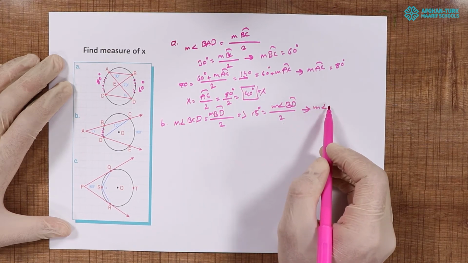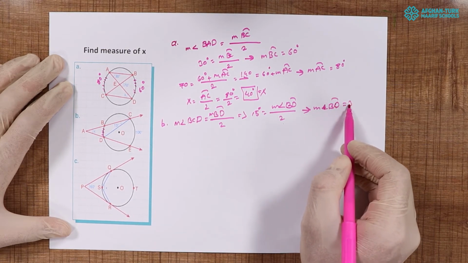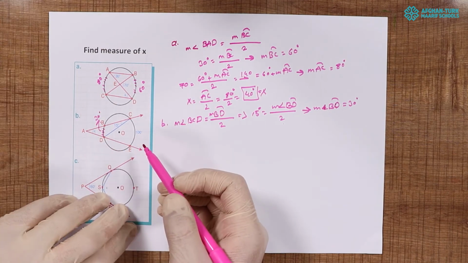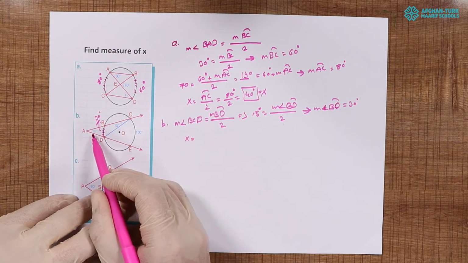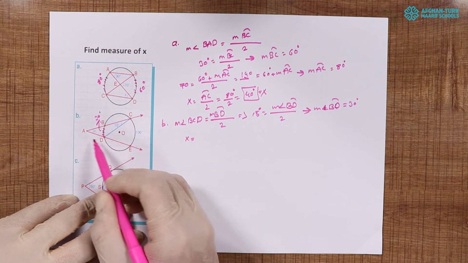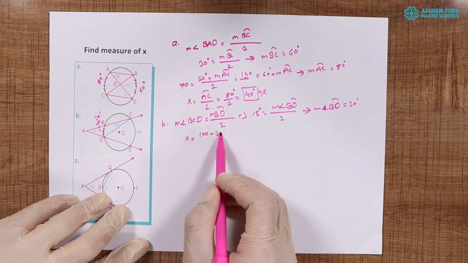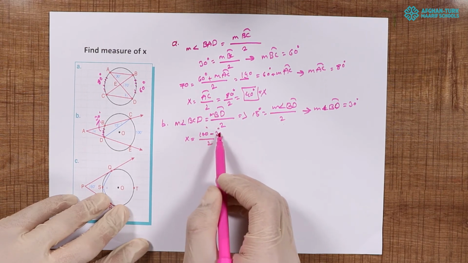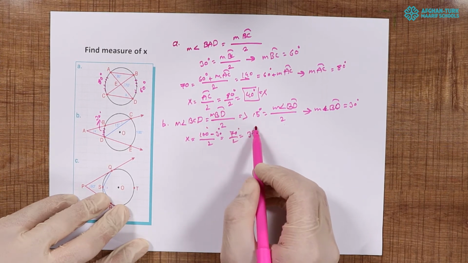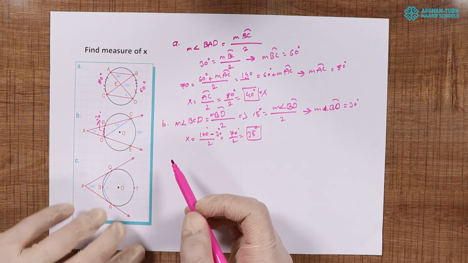So measure of arc BD equals 30 degrees. This arc is 30 degrees. So we had a formula, X is equal to, this angle equals the subtraction of these arcs over 2. It means (100 minus 30) over 2. What's 100 minus 30? 70 degrees over 2 is equal to 35 degrees. So the value of X is 35 degrees.